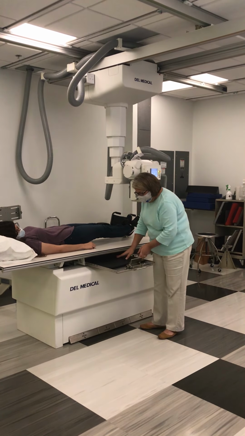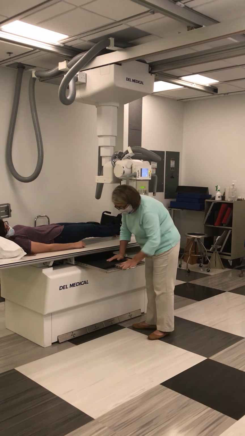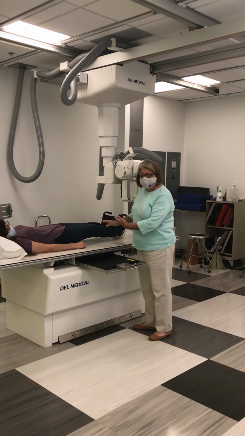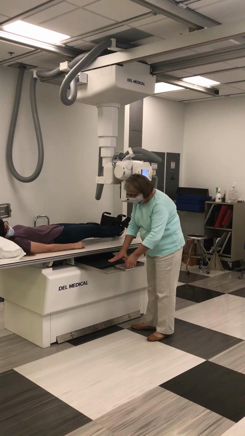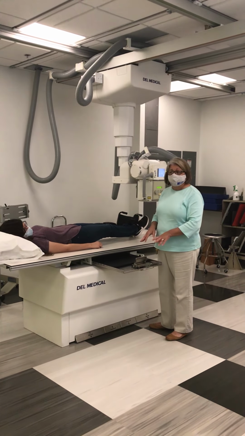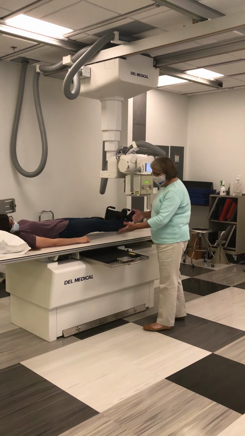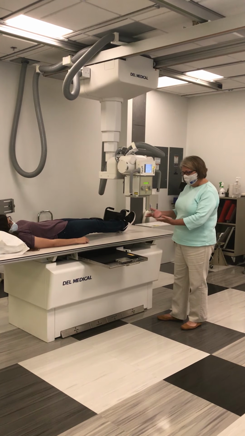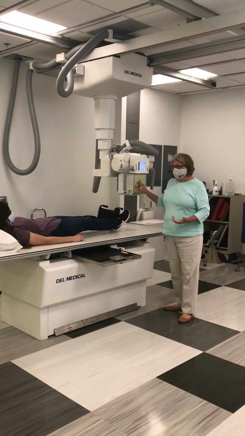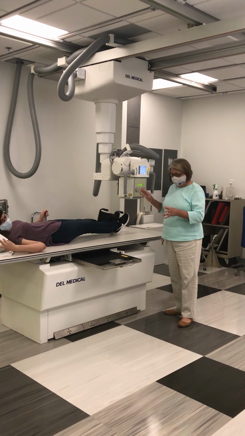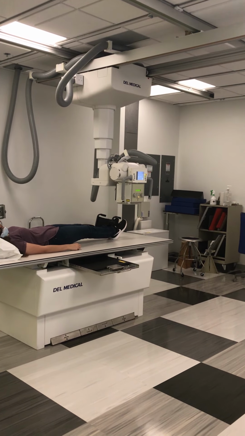Some people get in a hurry, come over here, and close the bucky tray with the image receptor still moving around. If you do that, the problem is you're not going to have your image receptor centered to your central ray once you close the bucky tray. You're also not going to get any accurate readouts for your SID or collimation size. So we have our image receptor placed correctly.